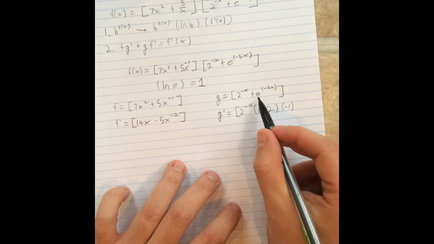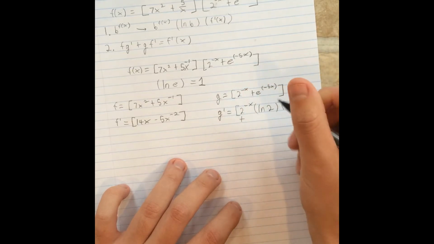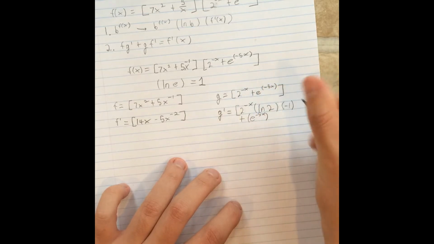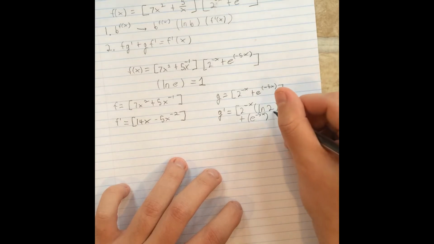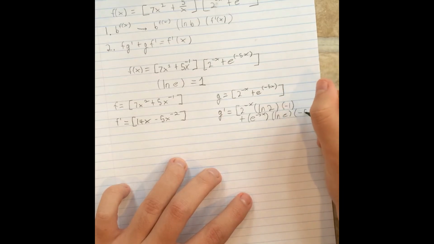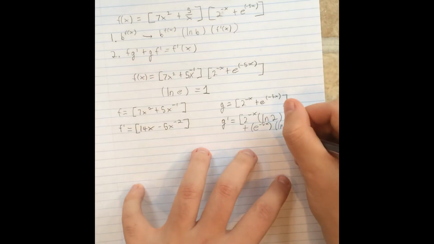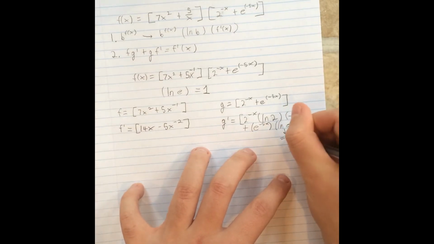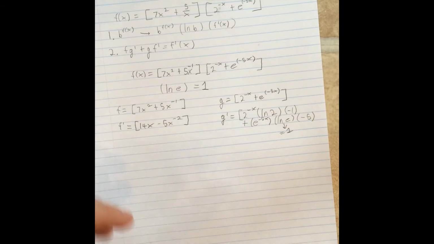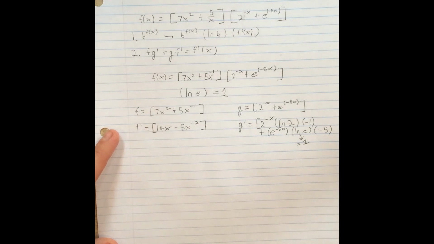And then for the second part, the plus e to the negative 5x, let's write it underneath. It will be e to the negative 5x times ln e, or 1. I'll just write ln e for now. And then times negative 5, because that's the derivative of negative 5x. So ln e is equal to 1, and when we put it into the equation, we're just going to change it to 1 to save space.